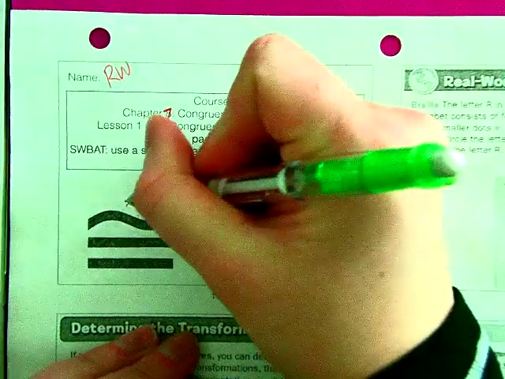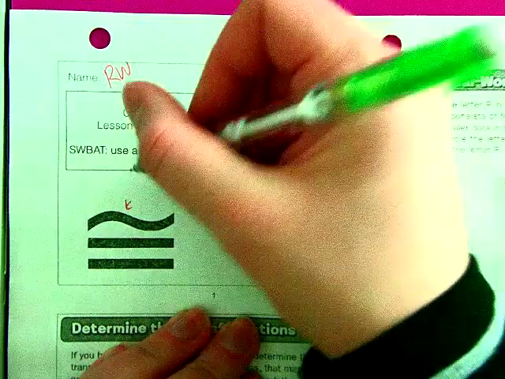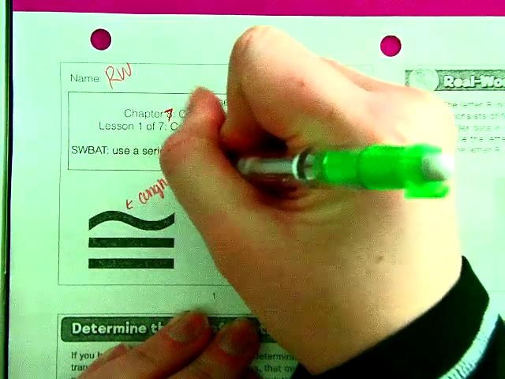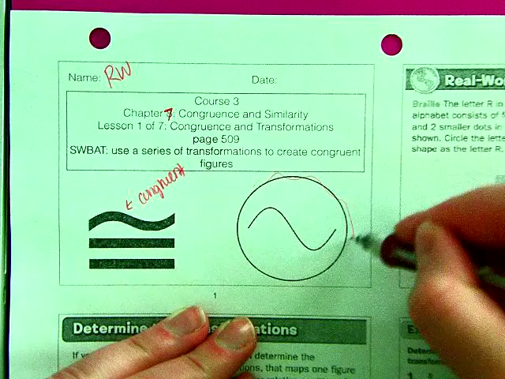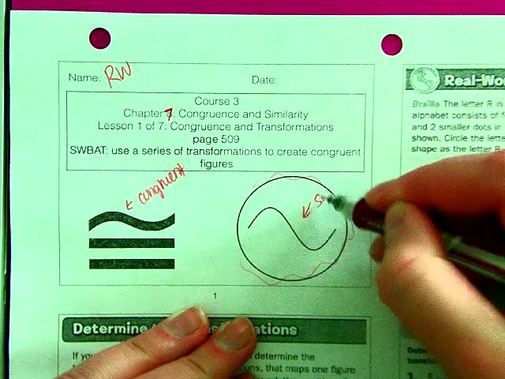This is the symbol for congruent. We talked about that before. And not the circle around it. The circle doesn't matter. But this little squiggle, that means it's similar.